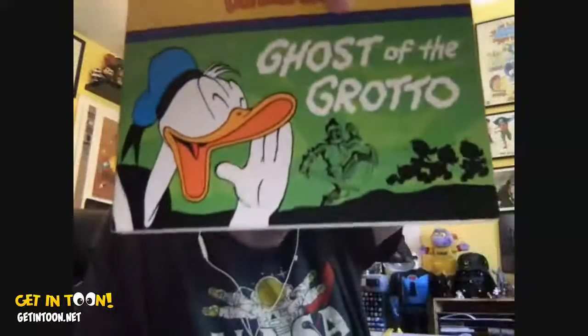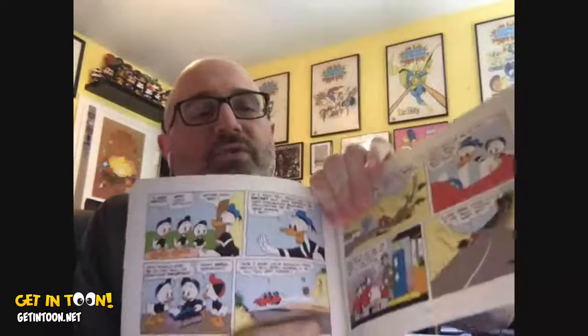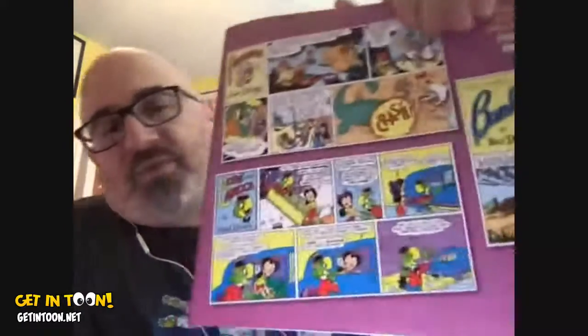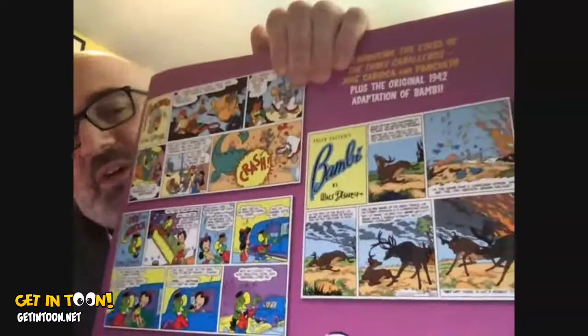Donald Duck had a strip for a while, and Donald's strip, this is another adventure story. It's him and his nephews. This is a colored book. These are things you could think about. This is adventure. Silly Symphonies, some of Disney's first animations. And you can see on the back here, this book features Bambi comics and the Three Caballeros and so many different things. So there's a lot of stuff.